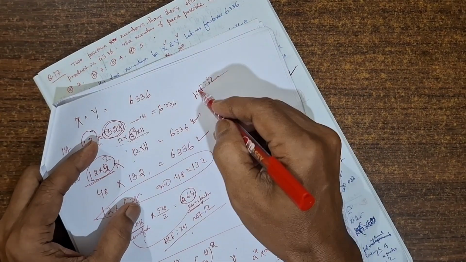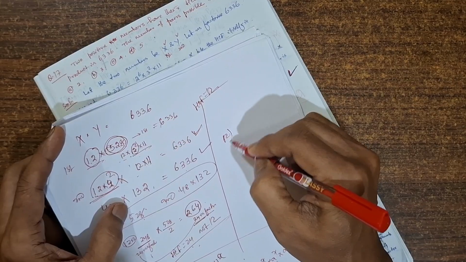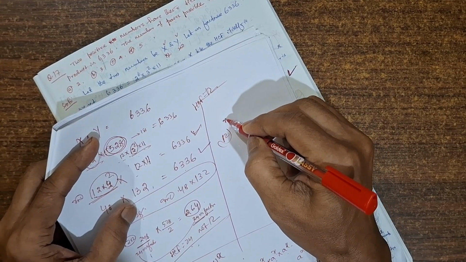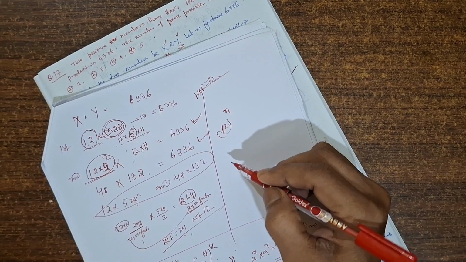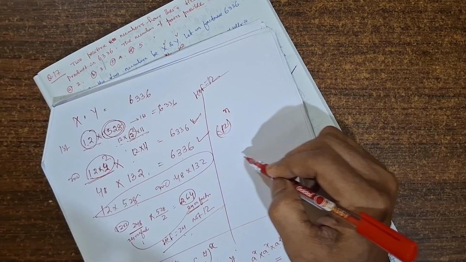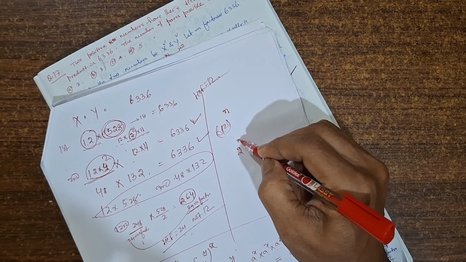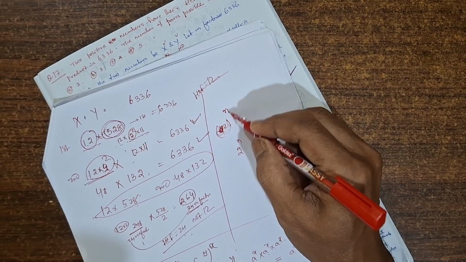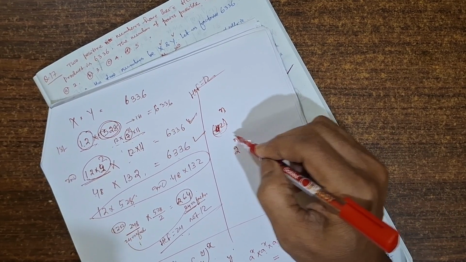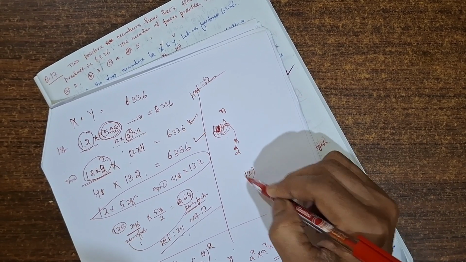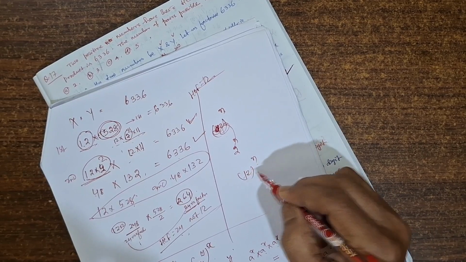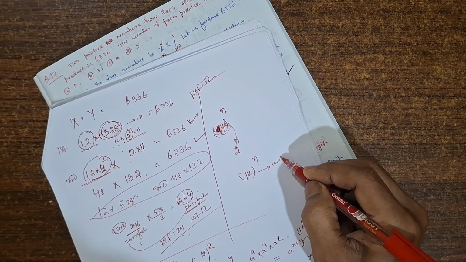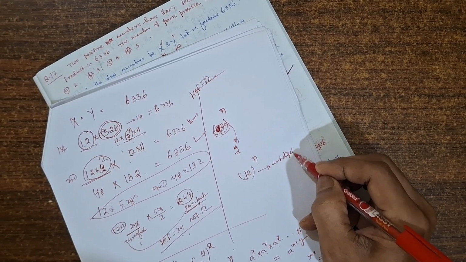Prior to this, I want to express, suppose 12 to the power n. What is the unit digit? It is the unit digit of 2 to the power n. Okay, 12 to the power n, the number is 12. What is the unit place? The unit digit is 2.